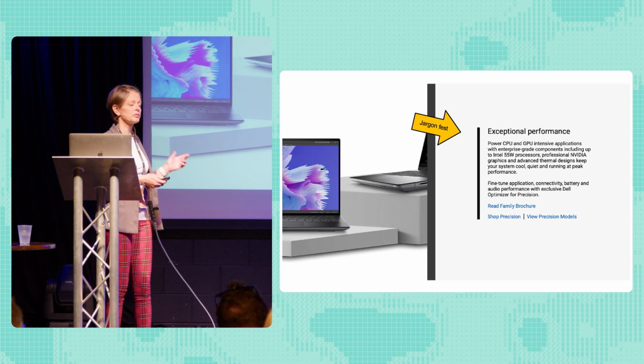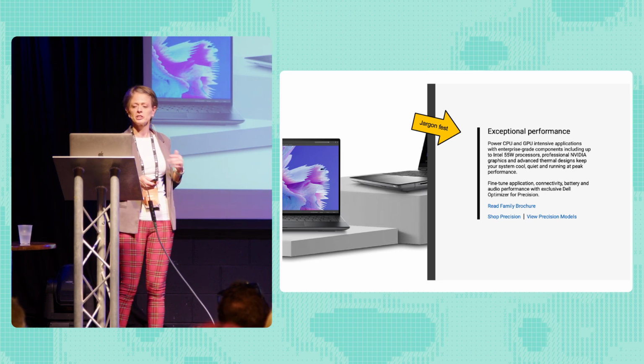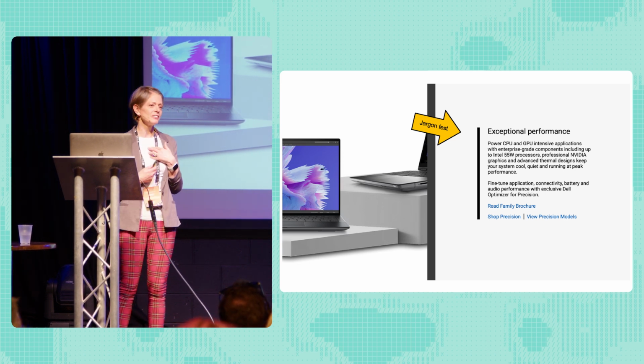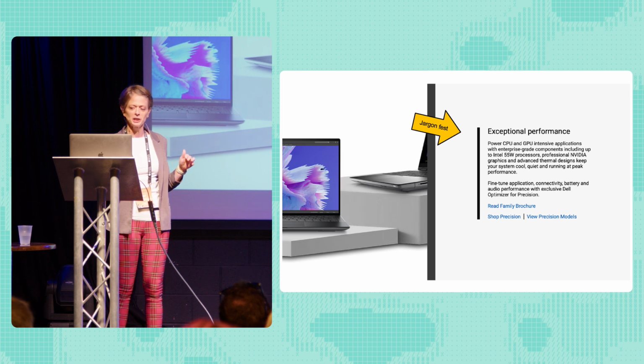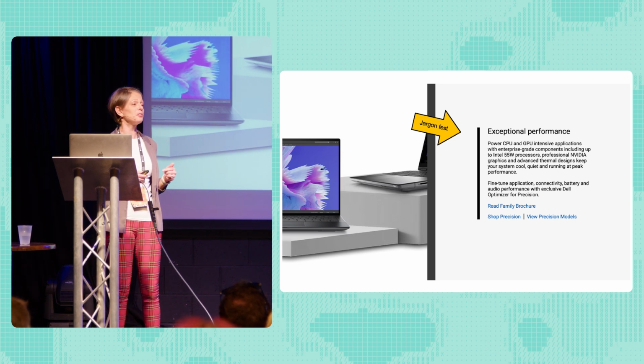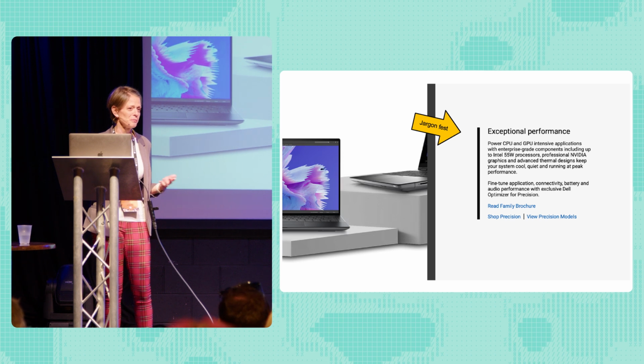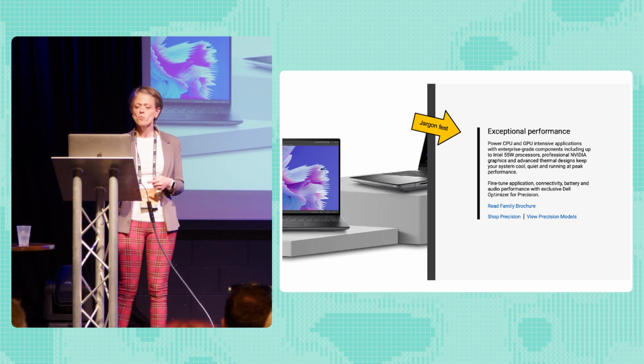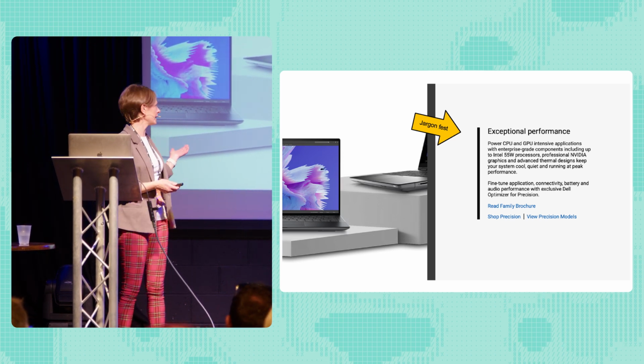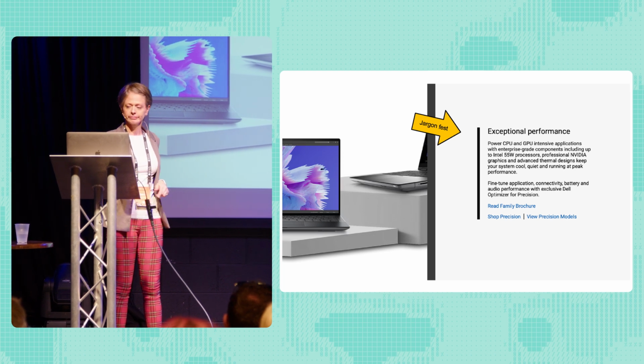So then we have "Read Family Brochure," which, what's that? Unfortunately for us, it's not a family-friendly brochure about which laptop would fulfill the needs of your family. It's just a brochure filled with even more jargon about the family of laptops. You would have a better experience if the text wasn't there at all.